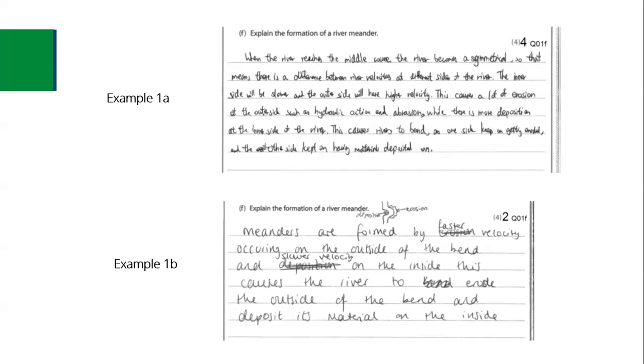I can see why you'd think initially, oh, that's a good answer. But it just says erode. It doesn't actually give some examples of abrasion or hydraulic action or whatever the technique is.